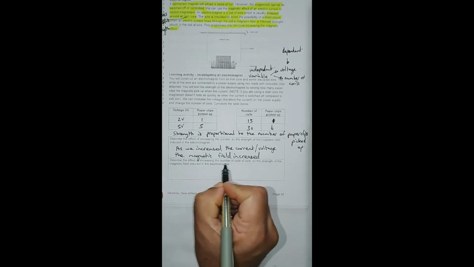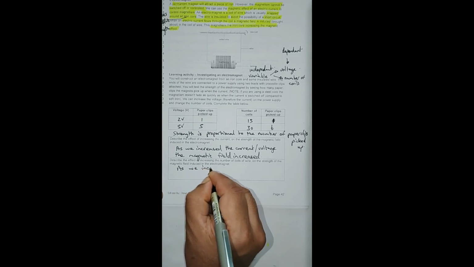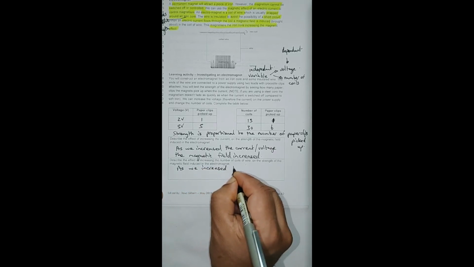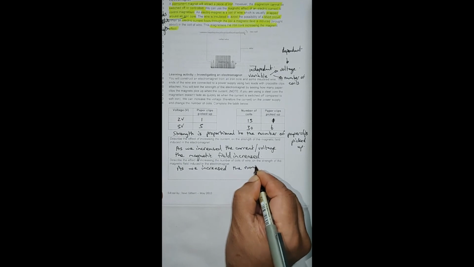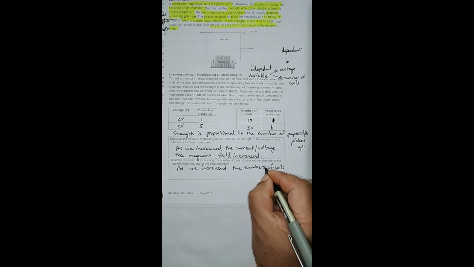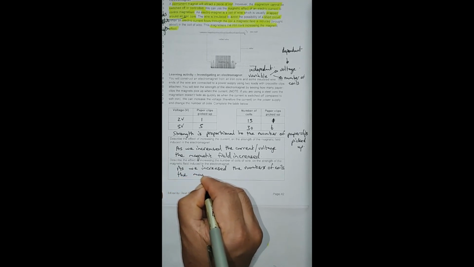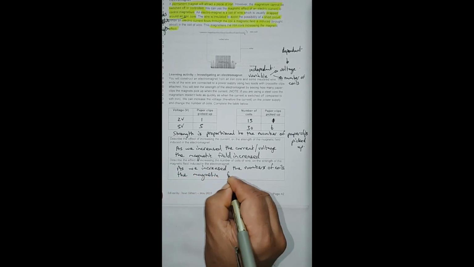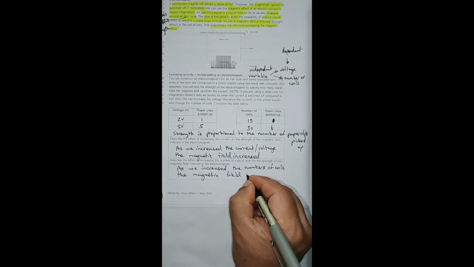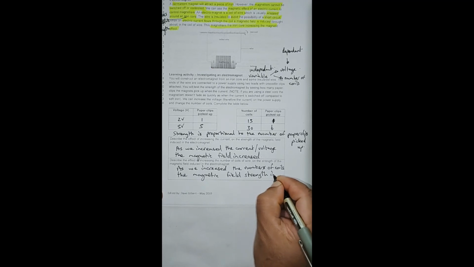So describe the effect of increasing the number of coils of wire on the strength of the magnetic field. As we increased the number of turns or number of coils, the magnetic field strength increased.